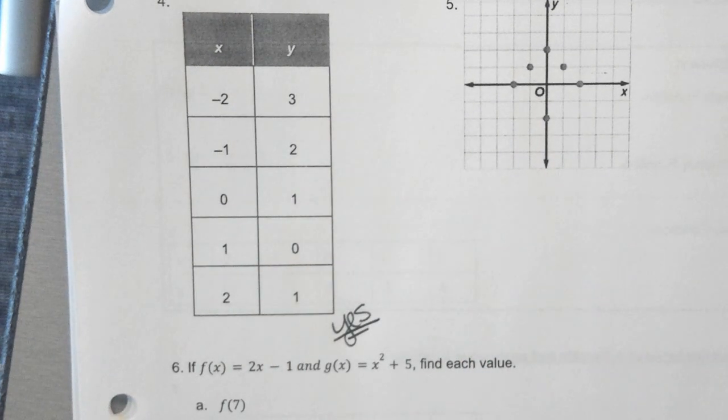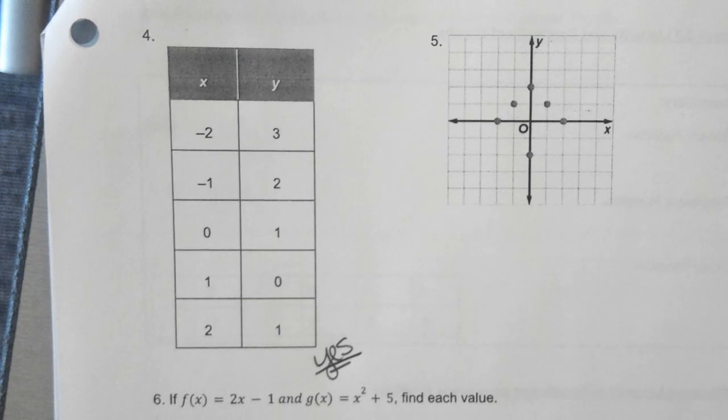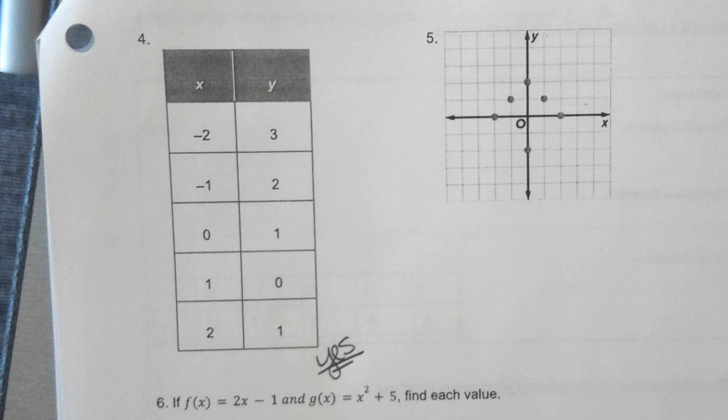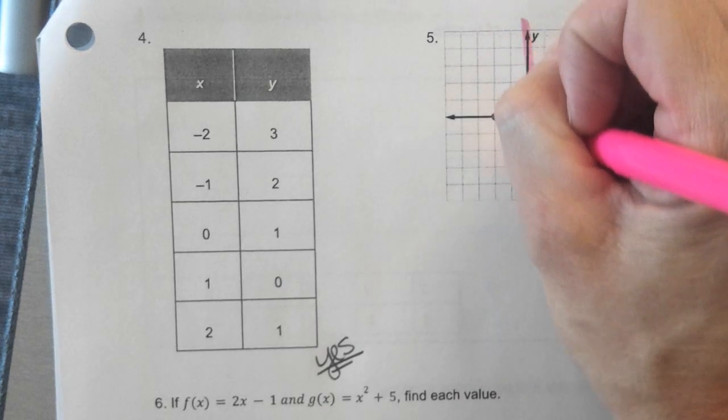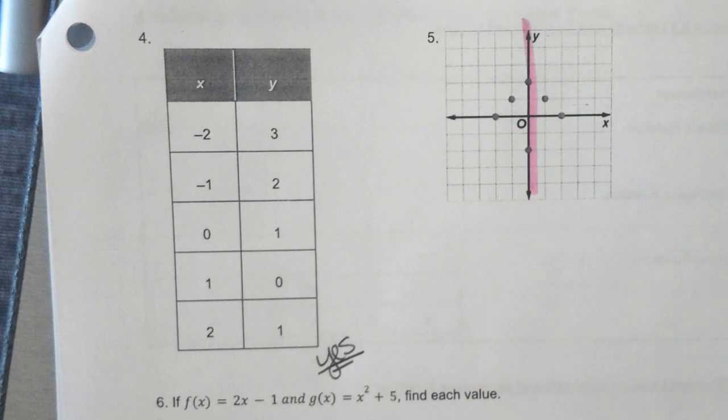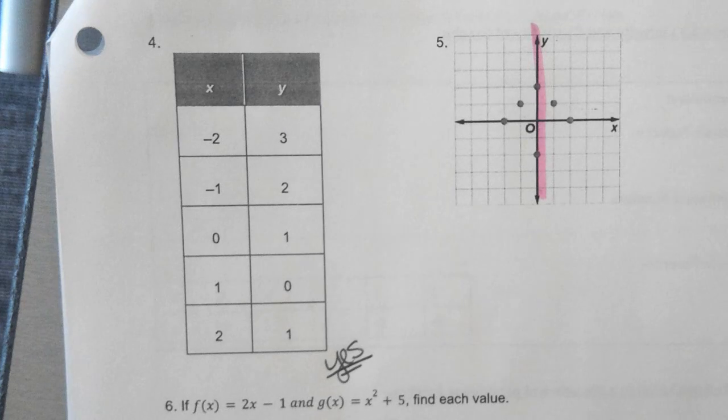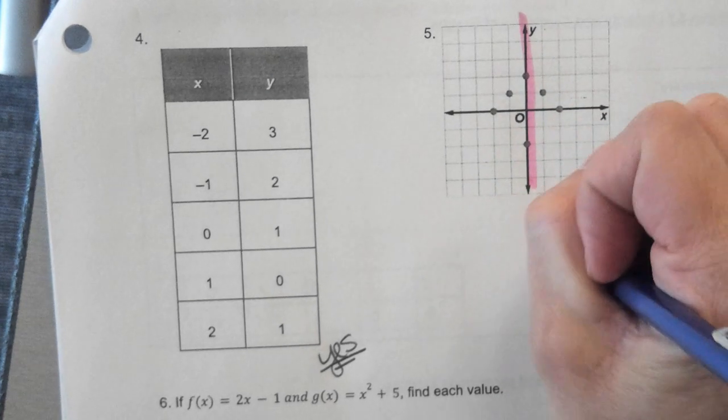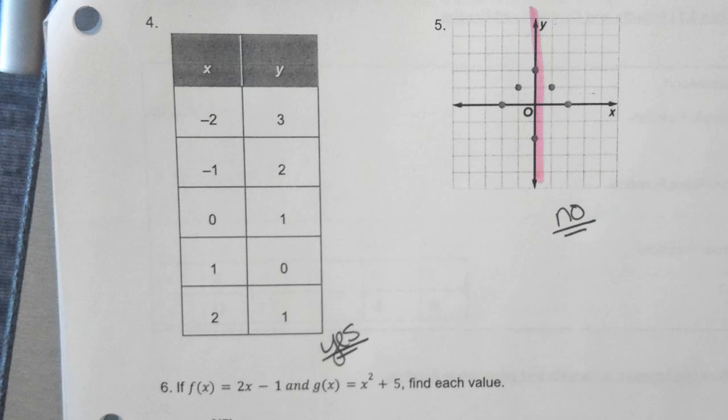Okay. Ooh, what about 5? Look at your point. No, because if I draw a vertical line down through my y-axis, how many points do I encounter? Oh, you didn't see it? That's why. Yep. So this one is a no because of that sneaky point that's hiding down in the negative land. Okay.